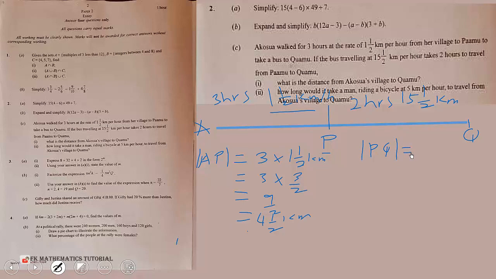Then when we come to the distance from P to Q, it is traveling 15.5 kilometers per hour. So each hour it covers 15.5 kilometers. So in 2 hours, it will cover 2 times 15.5. And that will give us 2 times 15 is 30, 31 over 2. So this will cancel this, which is 31 kilometers.